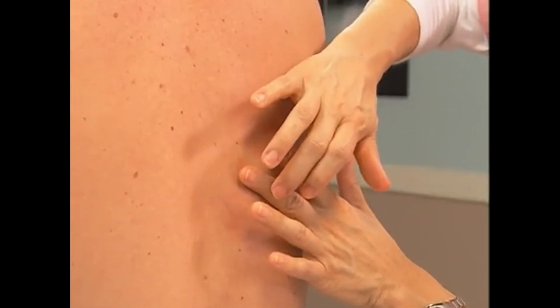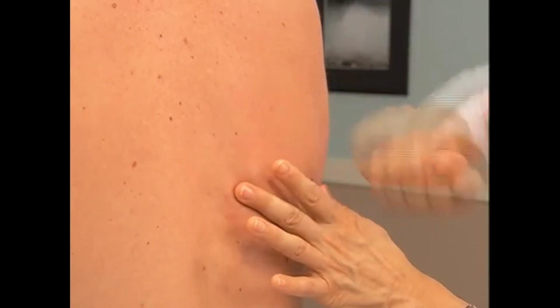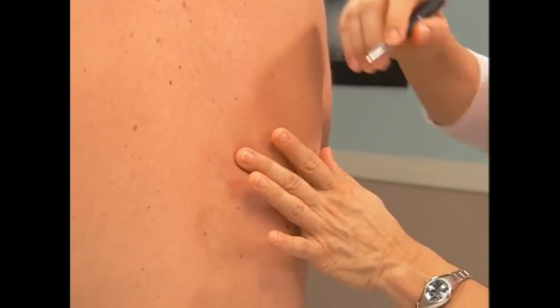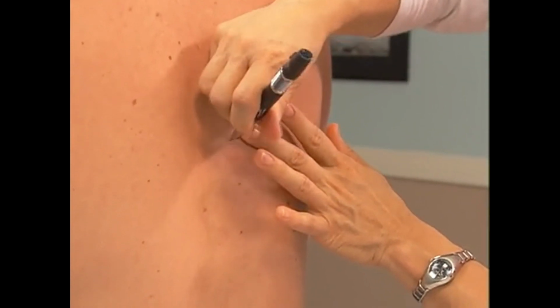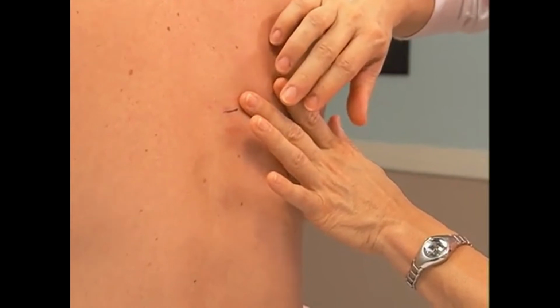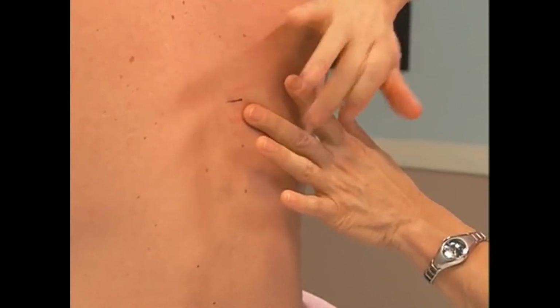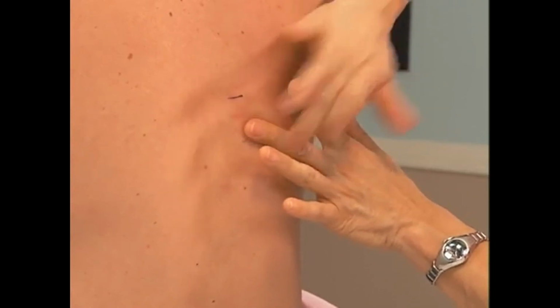Beginning at T7, the mid-scapular line, percuss the intercostal spaces of the right posterior chest wall, moving downward until the tone changes from resonance to dullness. Mark this level and allow the client to breathe. Now breathe, and take a deep breath and hold. Next, have the client inhale deeply and hold it.